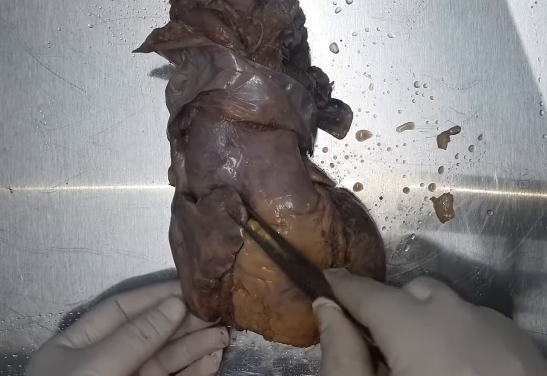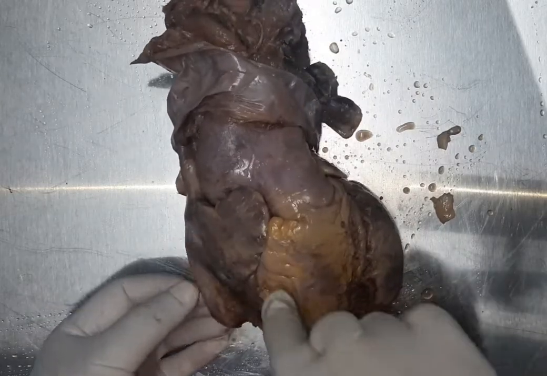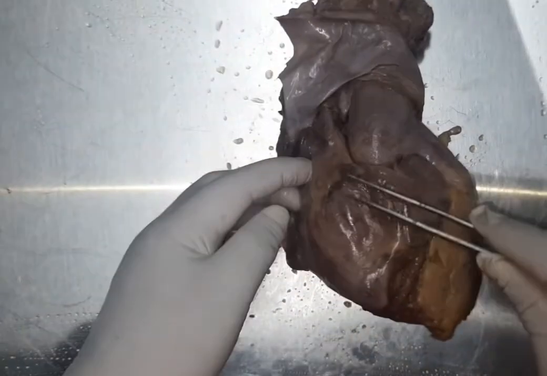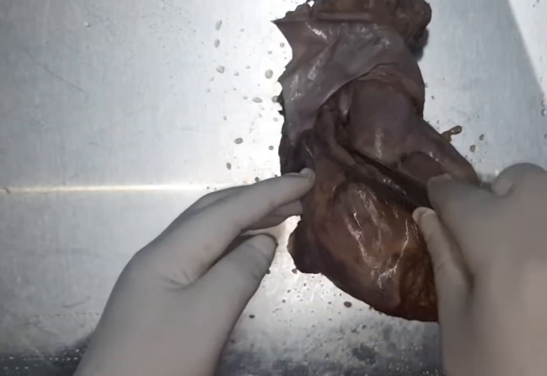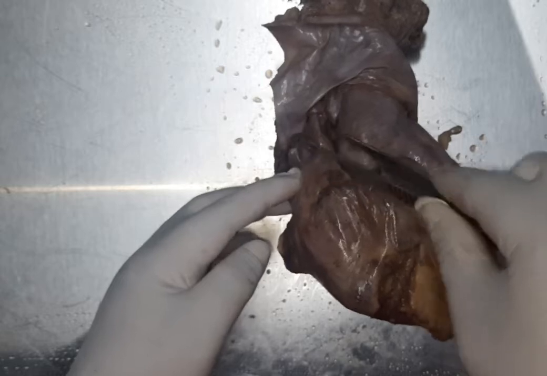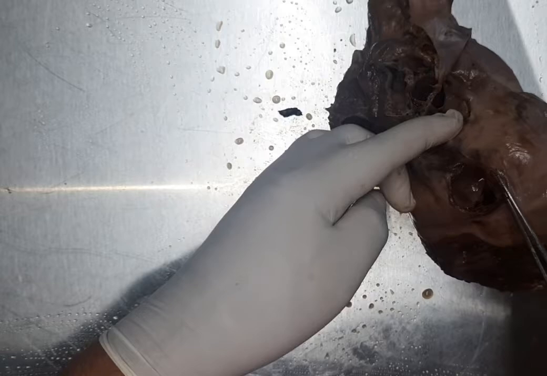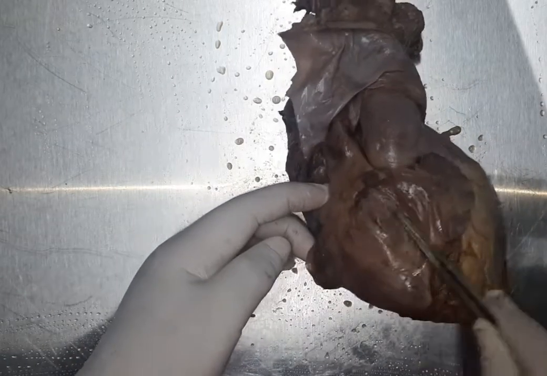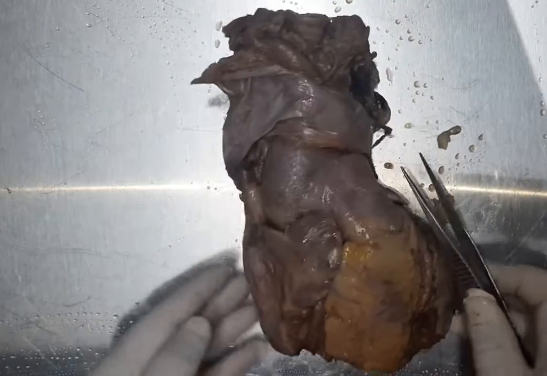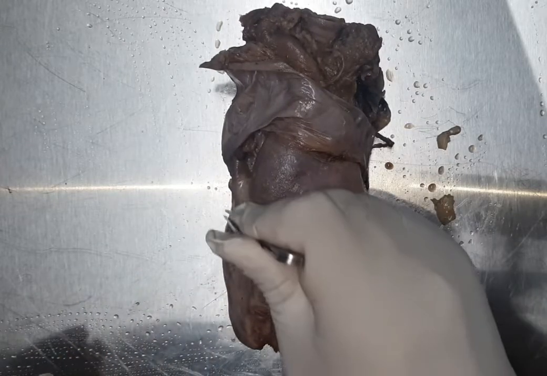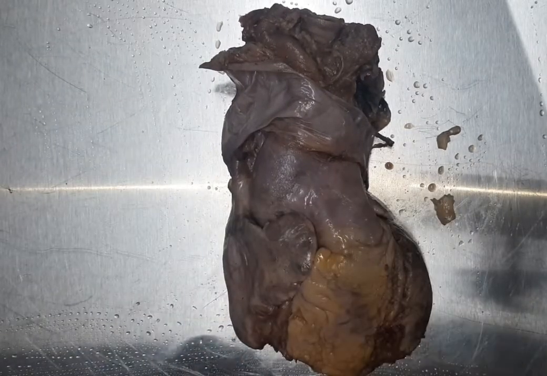Then you will see that from this auricle, this is the complete right auricle seen here. This is the opening of the superior vena cava above, and here you can see the opening of the inferior vena cava. So all this part is the right atrium, which also forms the right border of the heart. Okay, right border of the heart.